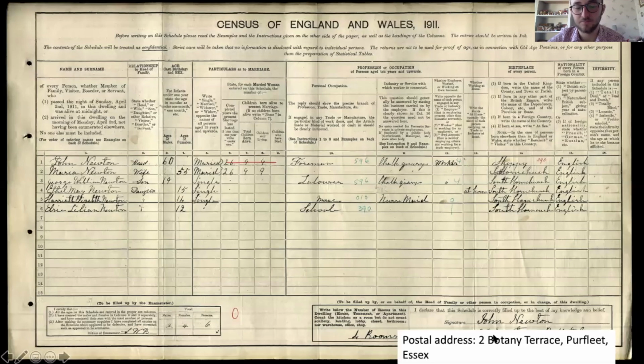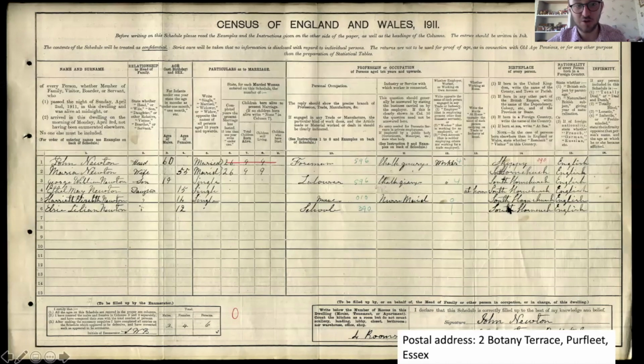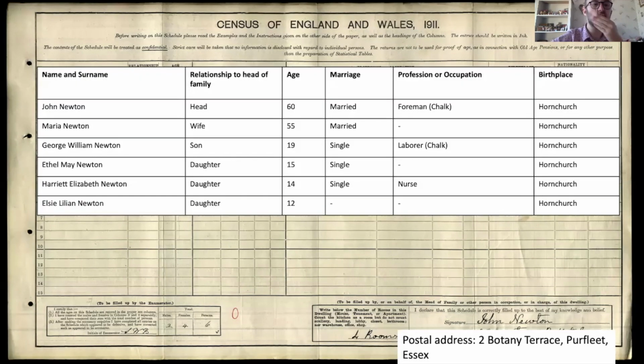Okay, so we've obviously got one census here. It's a bit difficult and hard to read. I'm not going to be cruel to you guys. I've written it up for you in a table, but I just want you to know we are using the original source. So we've got the census for 1911 for information about George William Newton. And I've got that inquiry question in my head: I want to use this source to find out information about George William Newton's life.